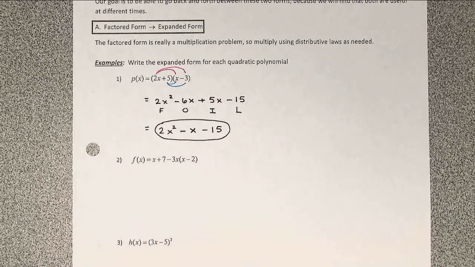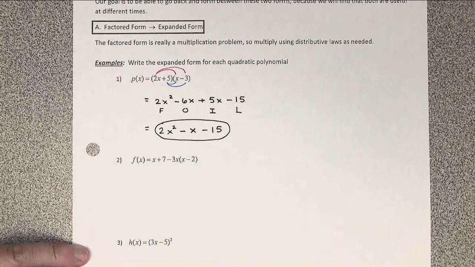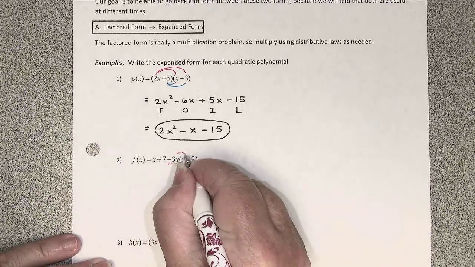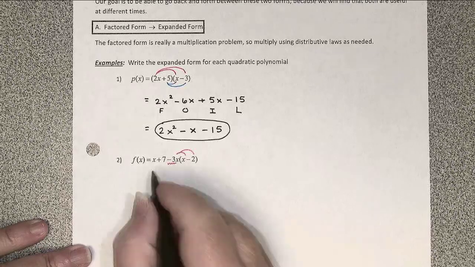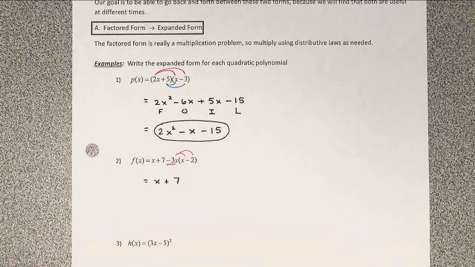All right, number 2, another example of being given the factored form, or at least the partially factored form in this case, and wanting the expanded form. Notice here the x plus 7 is just kind of on its own. It's not multiplying anything. It's just this negative 3x that I have to multiply or distribute into the parentheses. So for right now, I won't change the x plus 7.